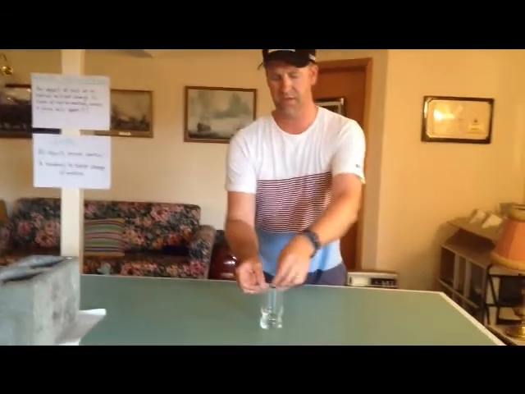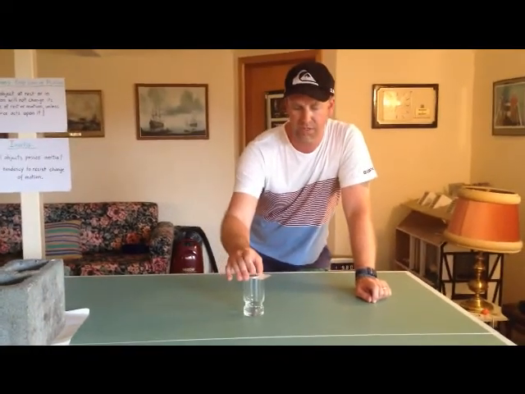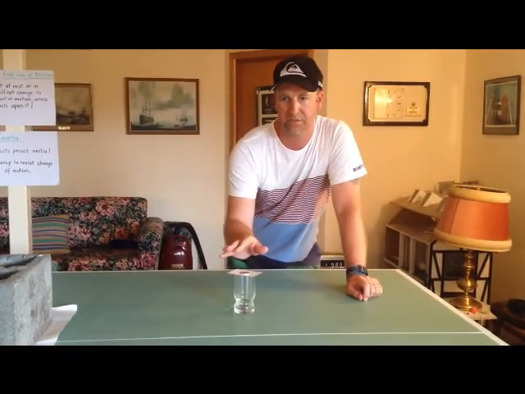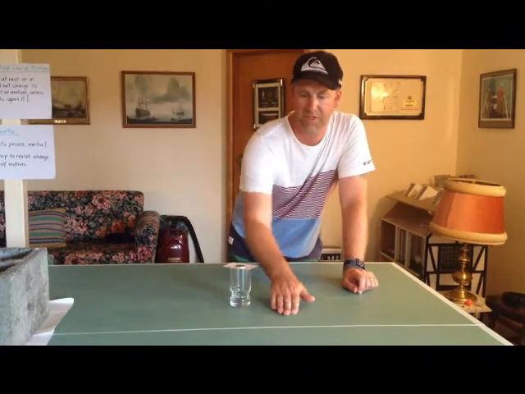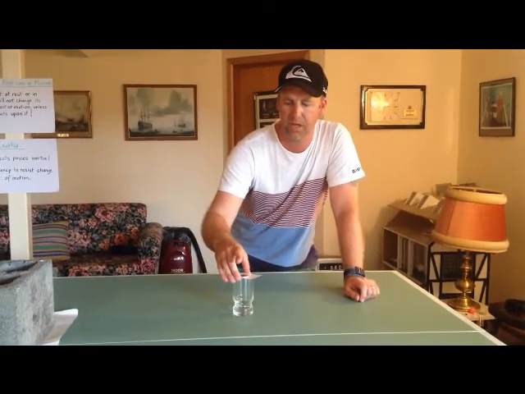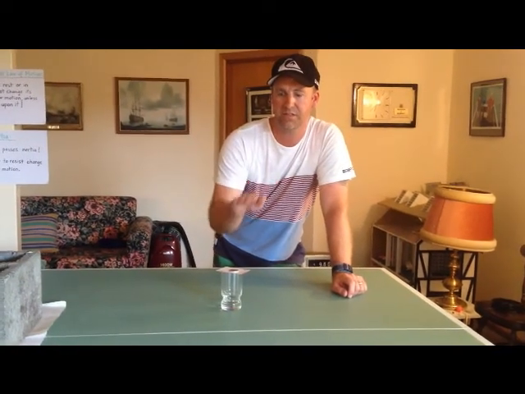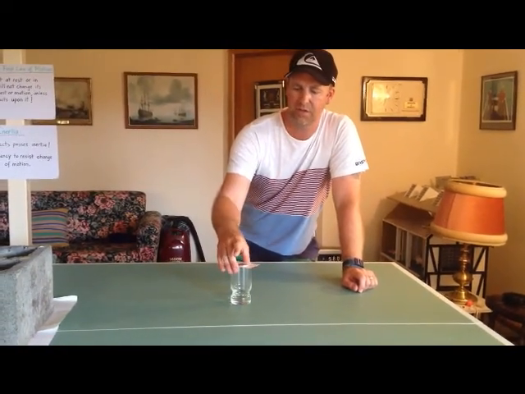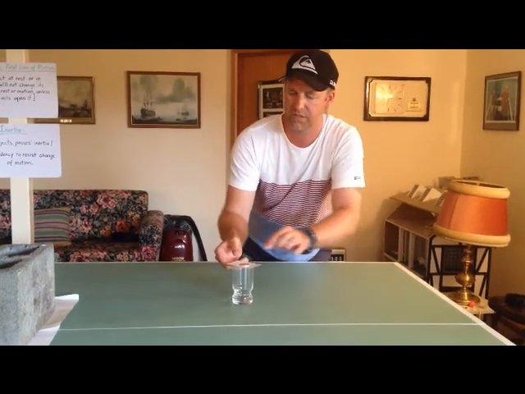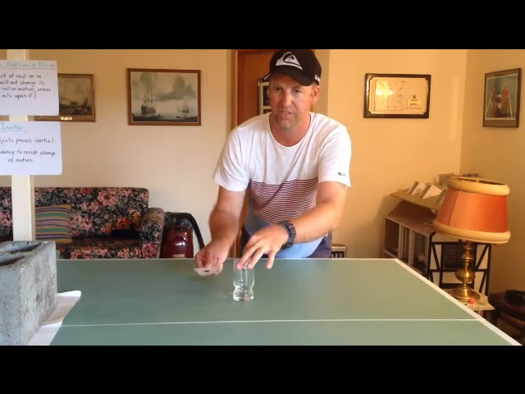So, obviously, the only way that that coin on top is going to move is if I apply a force to it, which is exactly the same as what we demonstrated earlier with the cup. The coin stays in its place, stays still, whereas I apply the force to the card, moving the card, and the coin dropping into the glass.